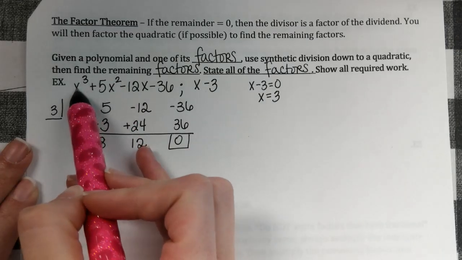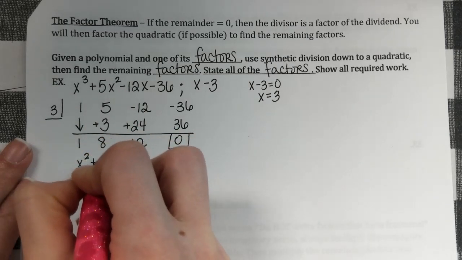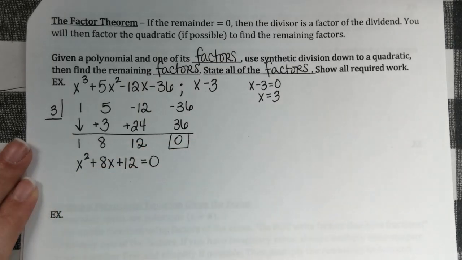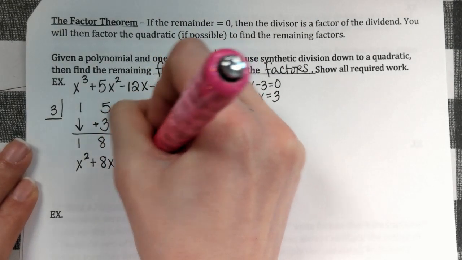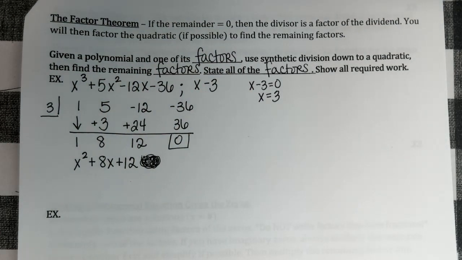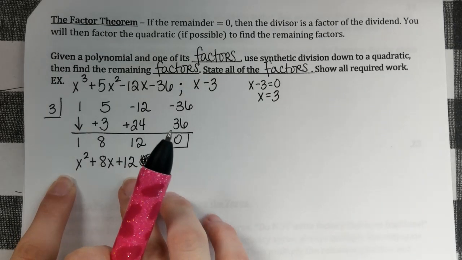So if I started with x cubed, this is now telling me I have x squared plus 8x plus 12. Don't set it equal to 0. I'm thinking of the next section. This is exactly what I don't want you to do. So when it just says factors, you just write your quotient and you factor it.